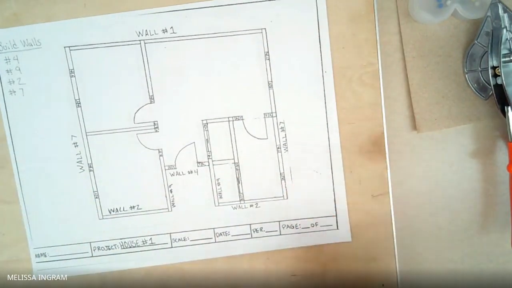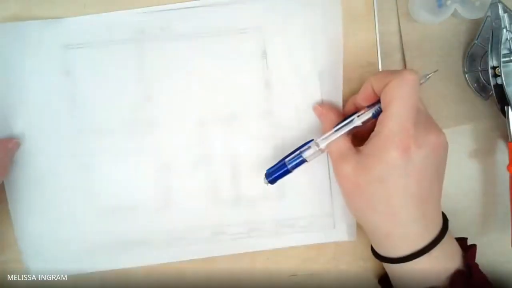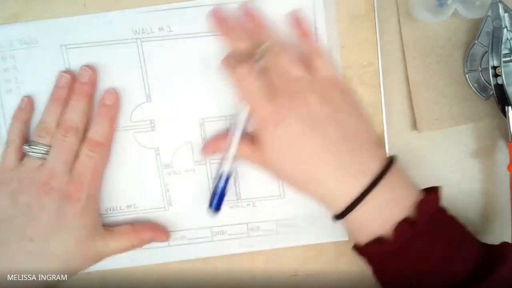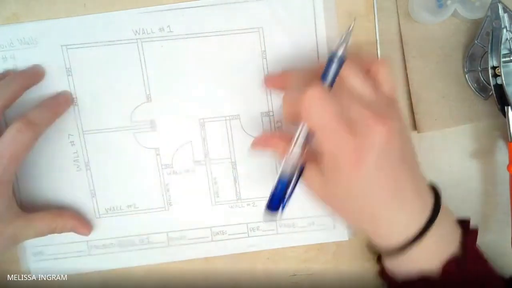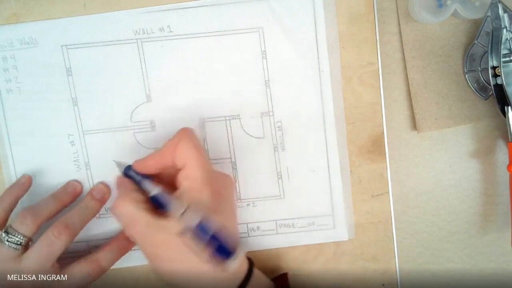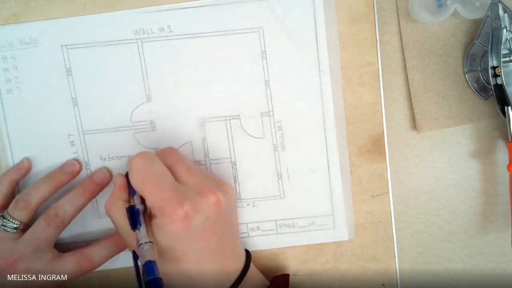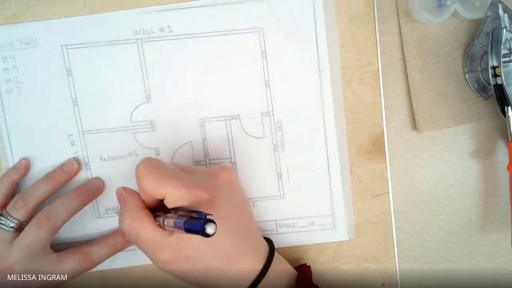So how we are going to do that for your layers is you have your set of plans, and then you're going to grab one of these sheets of tracing paper. They are in another file folder on my desk in that gold bin that says tracing paper. From there, you are just going to overlay it on top of one of your floor plans and start deciding what rooms are what. So if I come over here to this room, I'm going to label that as a bedroom. So I'm going to label that bedroom number 1 and start adding in my symbols.